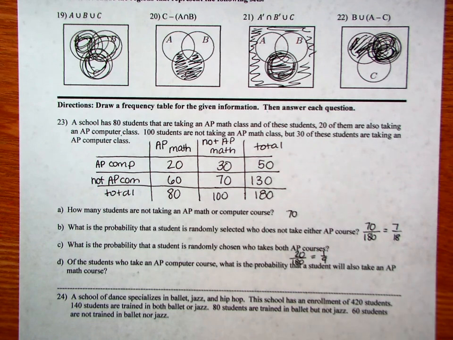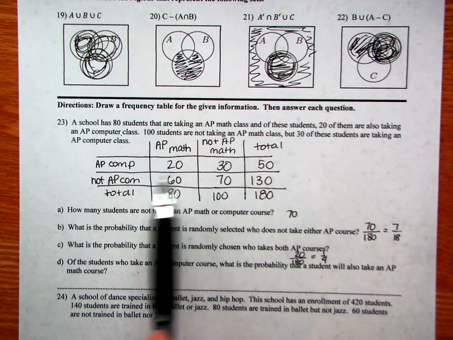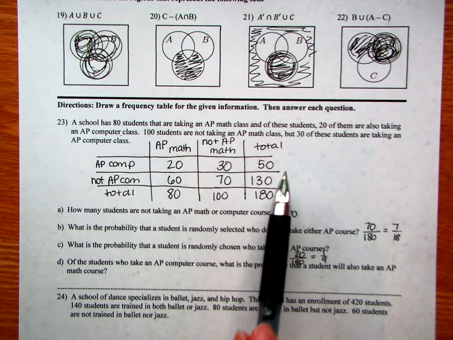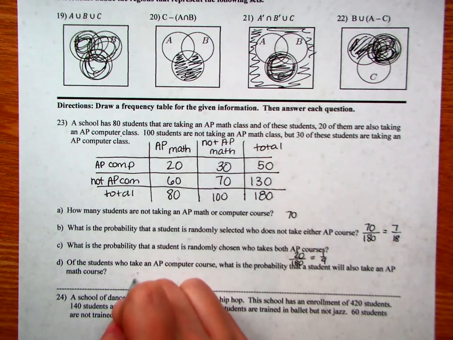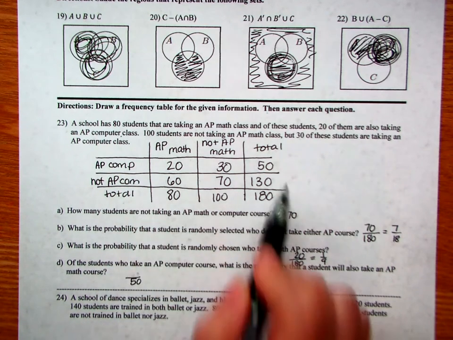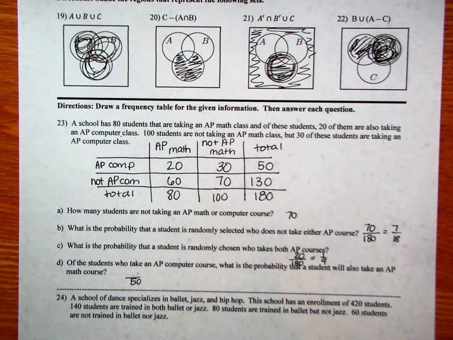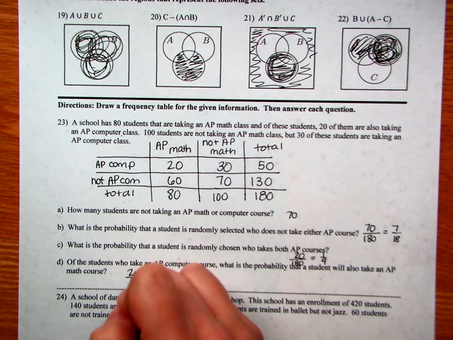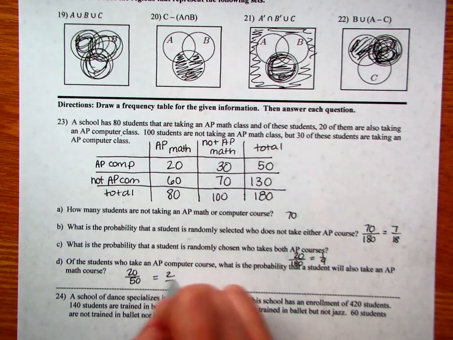And then it says, of the students who take an AP course, so now we're limiting this. They are in an AP computer course, so definitely this. That means we have 50 total students in AP computer course. What's the probability that the student will also take an AP math course? That would be 20, so we simplify that, and we're talking 2/5.